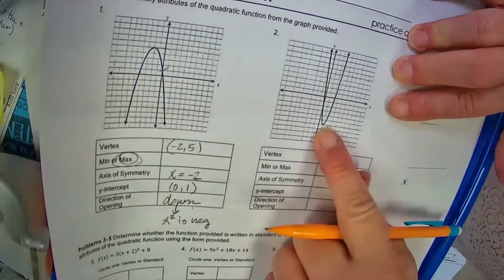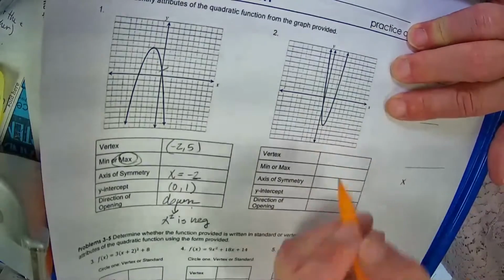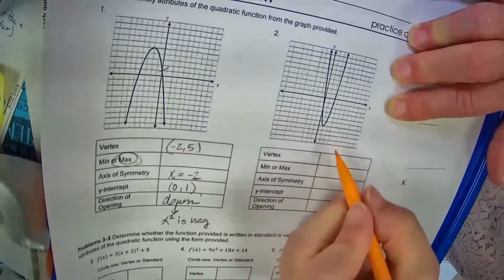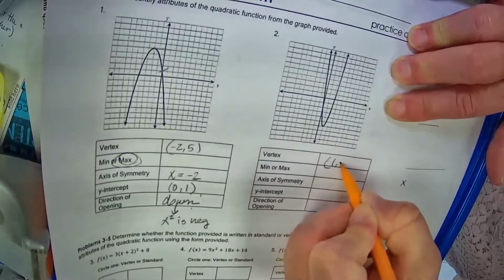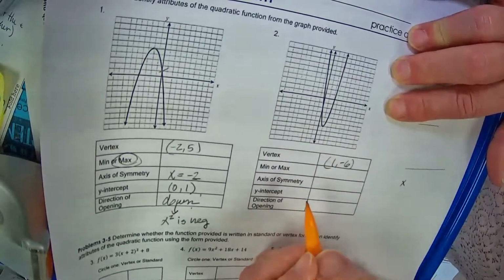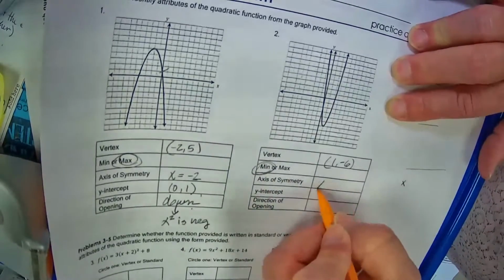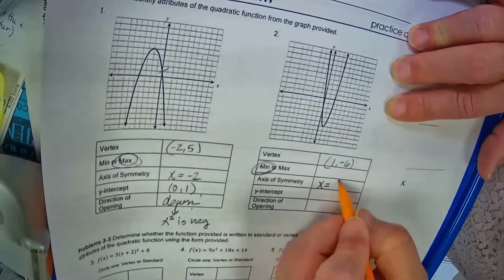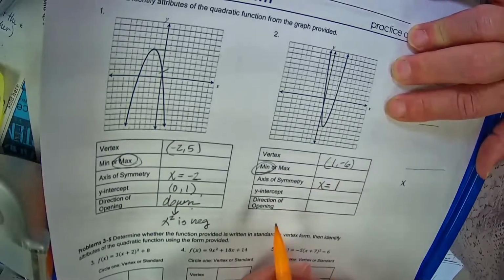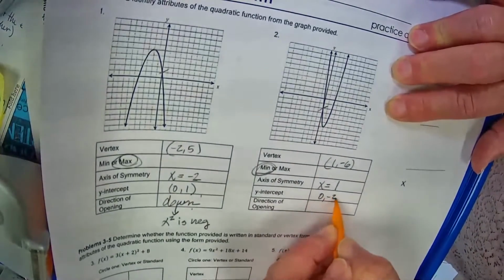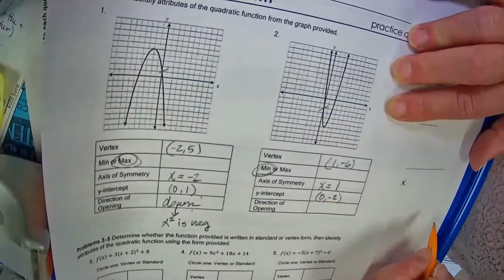So what's our vertex here? 1, and I wrote my negative in the wrong place. 1, -6. Maximum or minimum? Minimum. It's at the bottom. Axis of symmetry is x equals 1. Y-intercept? There you go. And direction of opening?